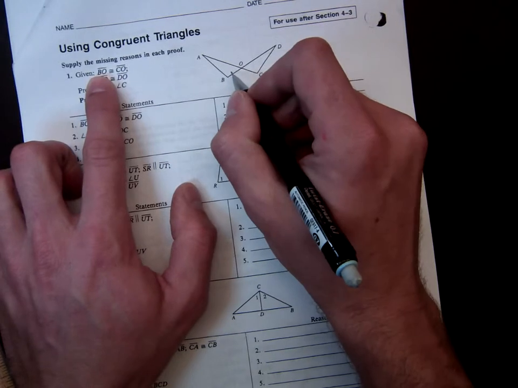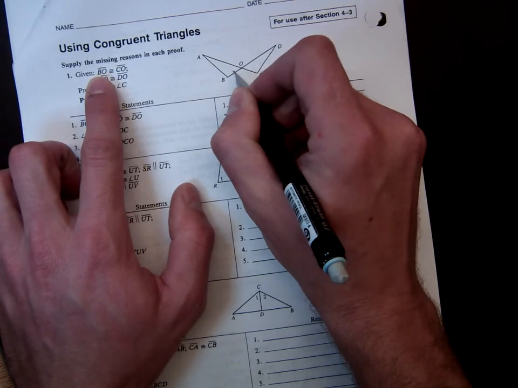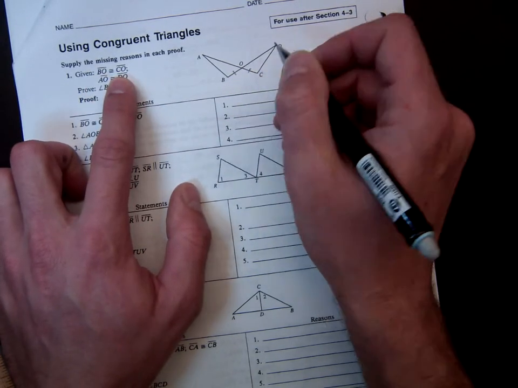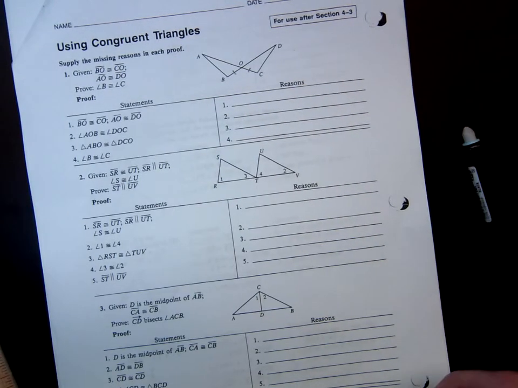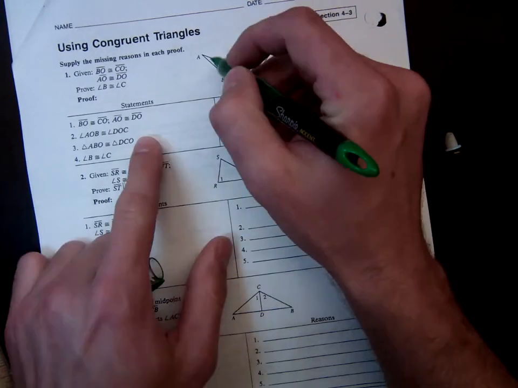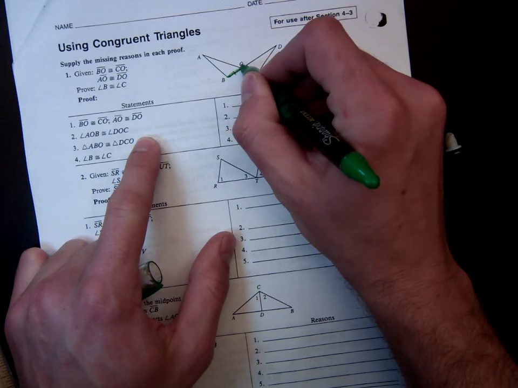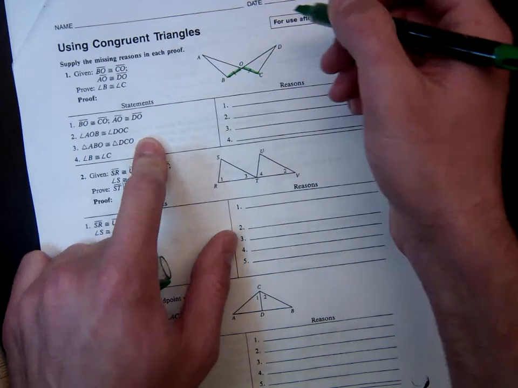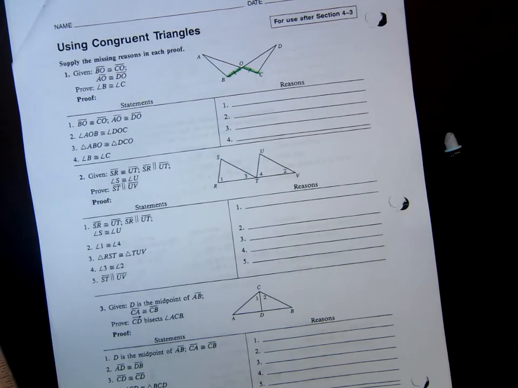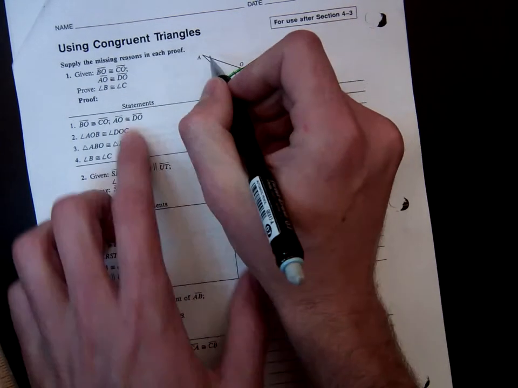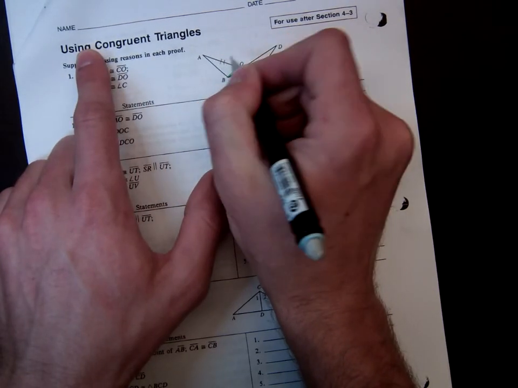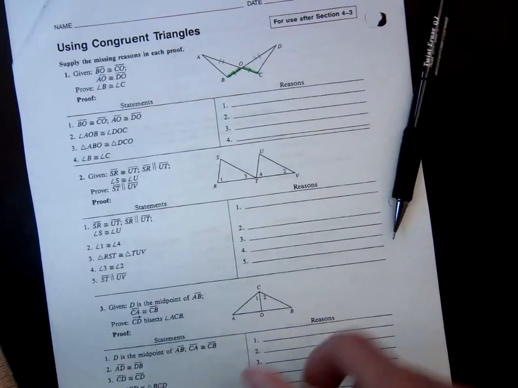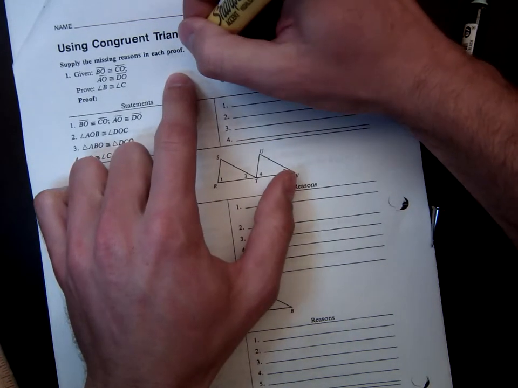So we have that BO is congruent to CO, so let's mark that down. And if you want, you can use some color too. BO is congruent to CO, and AO is congruent to DO. Let's use a different color for those two congruencies.